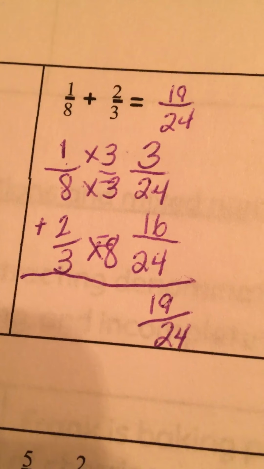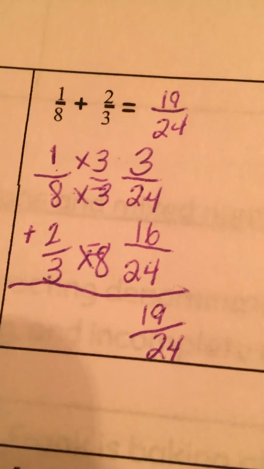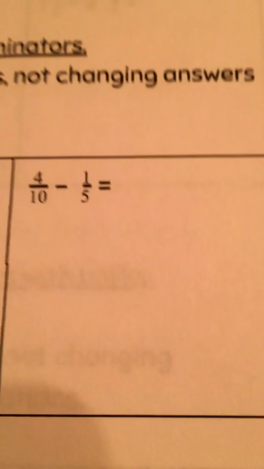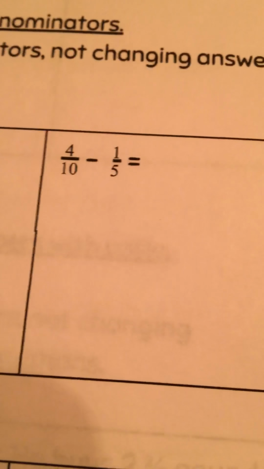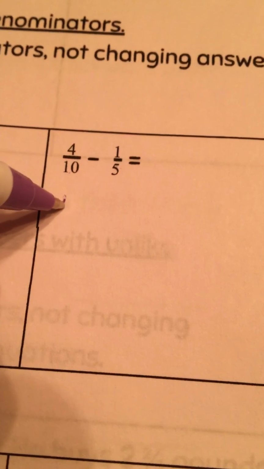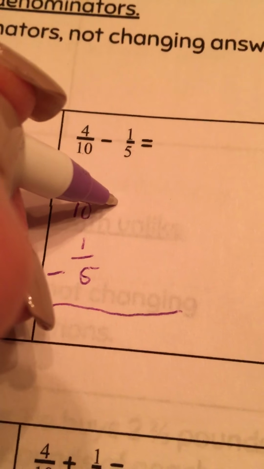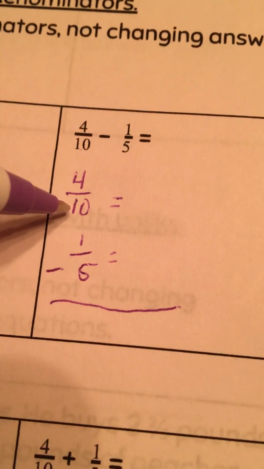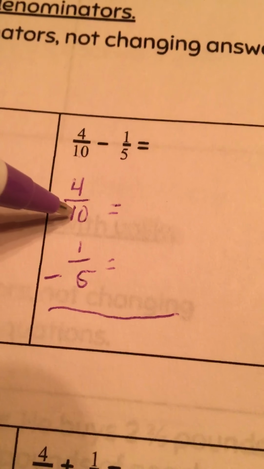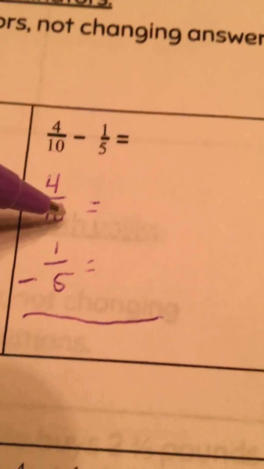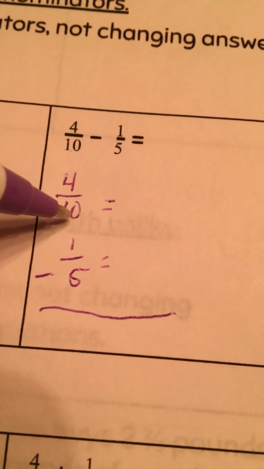Okay? All right. Lastly, we have 4/10 minus 1/5. And so since the denominators are different, I'm going to go ahead and rewrite them with new denominators. One of the easiest ways that I can do it is just multiplying these. If you know another way by using 10 as your denominator, go ahead and do that. But if you're not sure, you're going to multiply 10 times 5, which is 50.